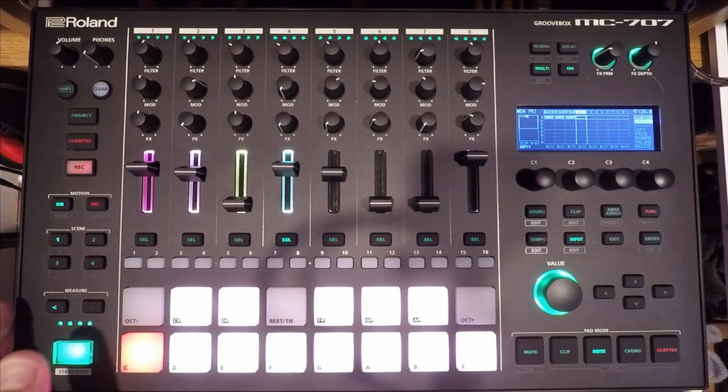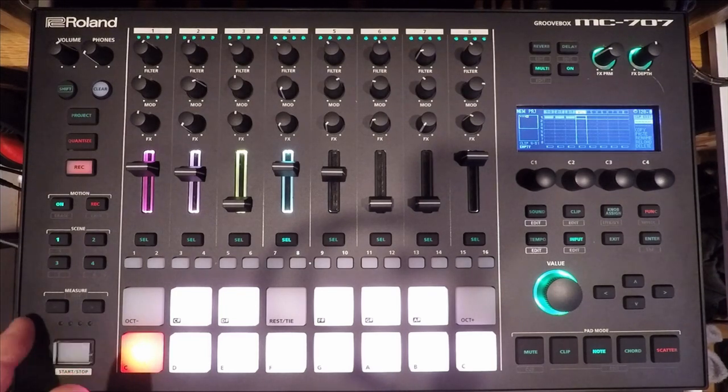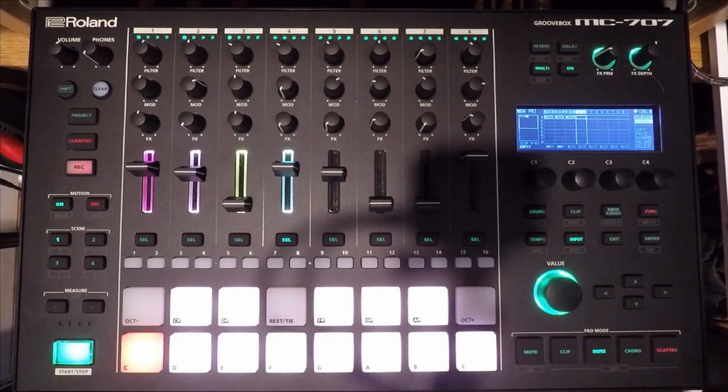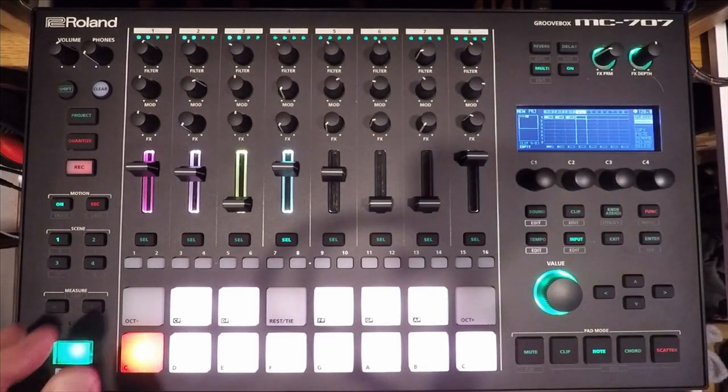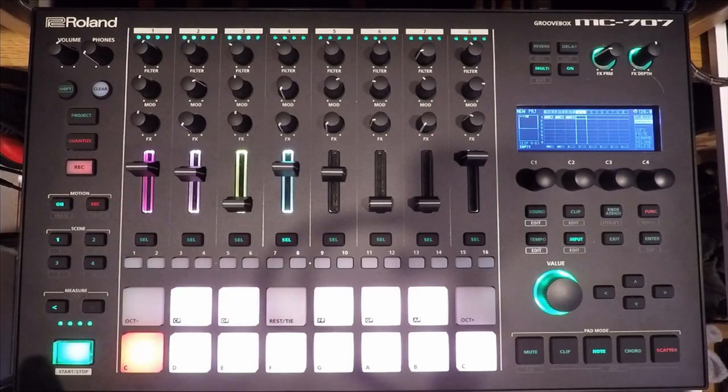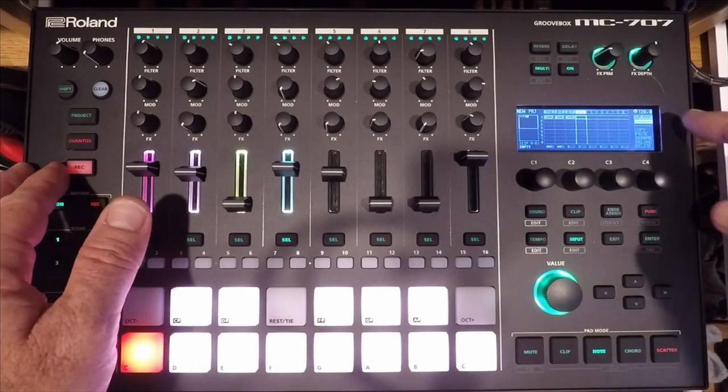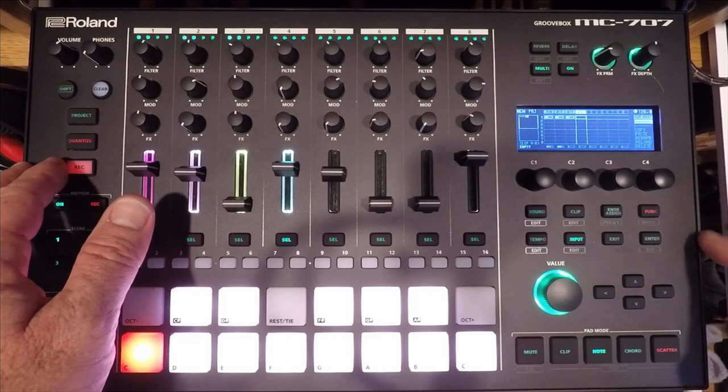So I have the JU06A plugged in here, and we have this sound here. Okay, we'll do that just for the 2 bars and see what comes of it. So we'll get the beat going. And then we're going to go ahead and we're going to hit record right at the beginning of the measure before we want to do this.